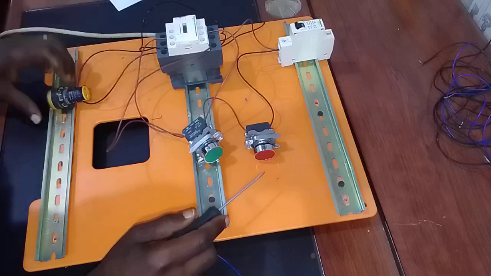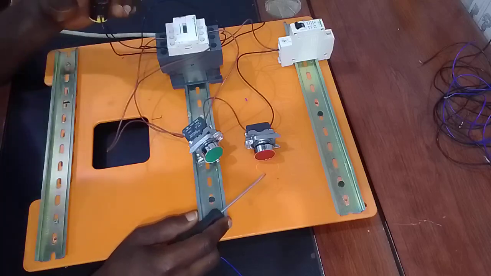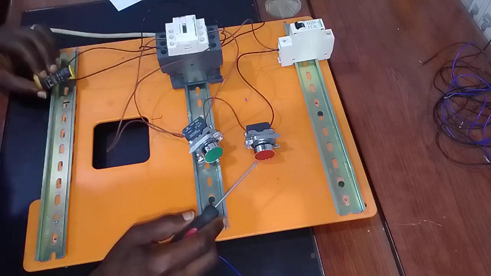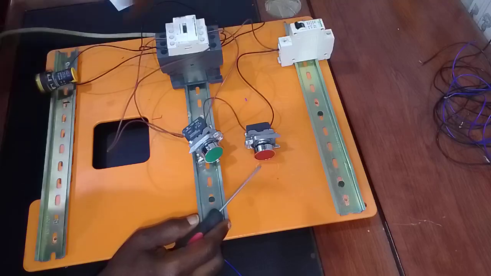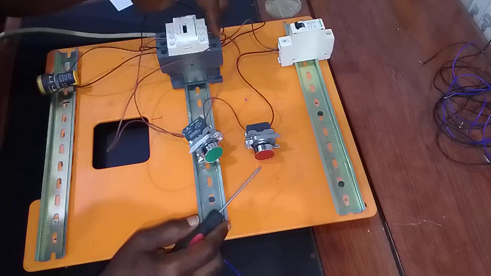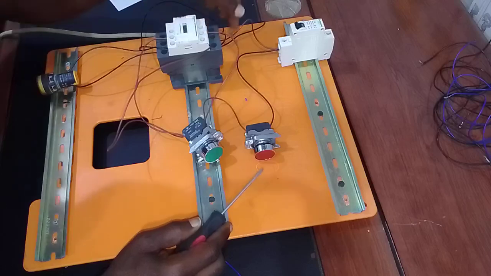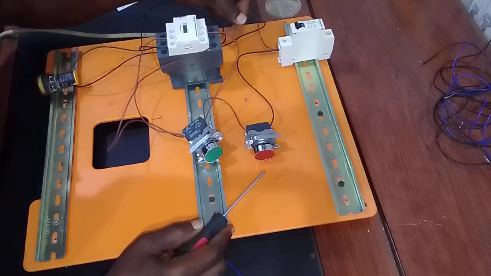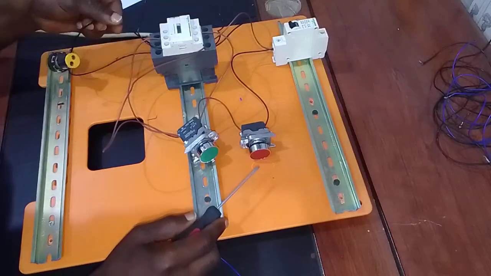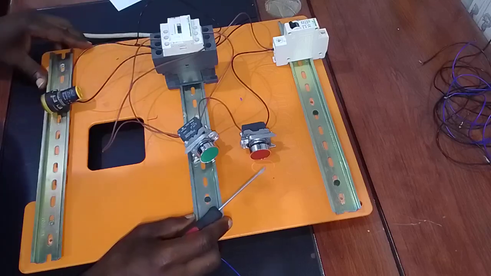Now here we have our load. I just connected this other yellow indicator light to show the load. Here we have the input to this load. We took advantage of the first two live and this is the neutral.